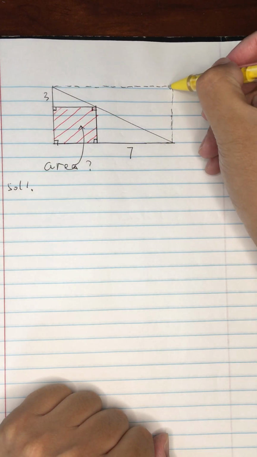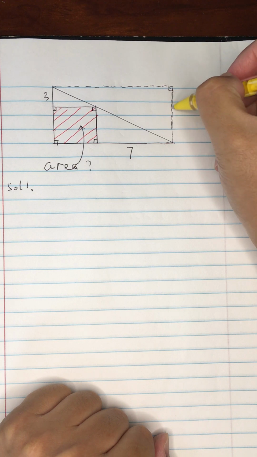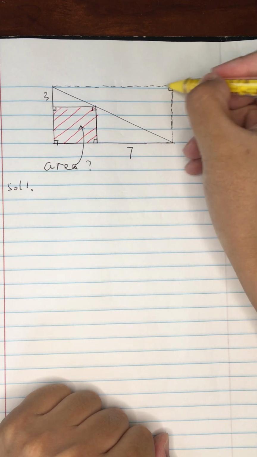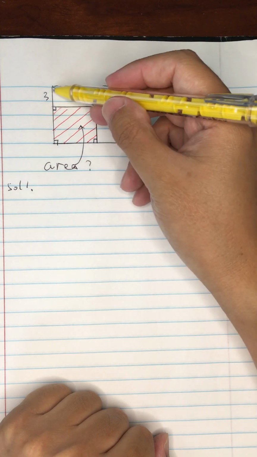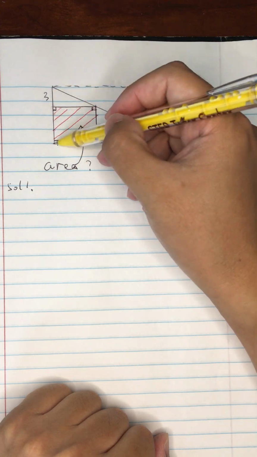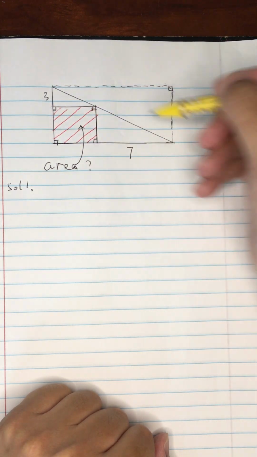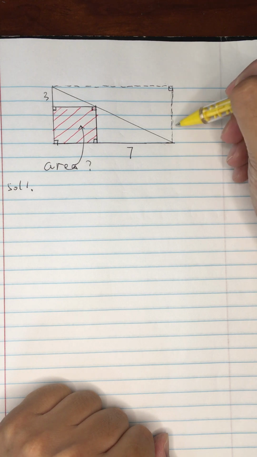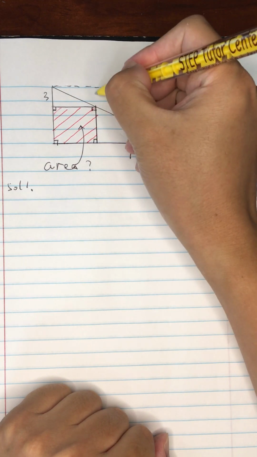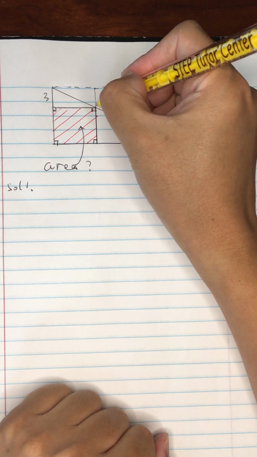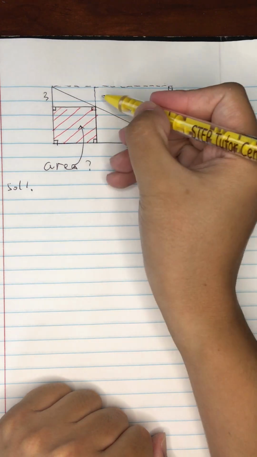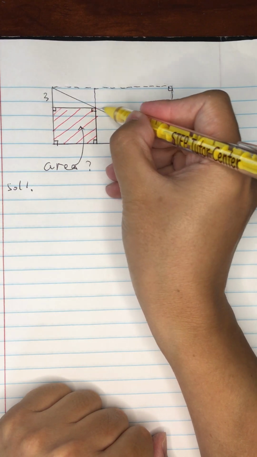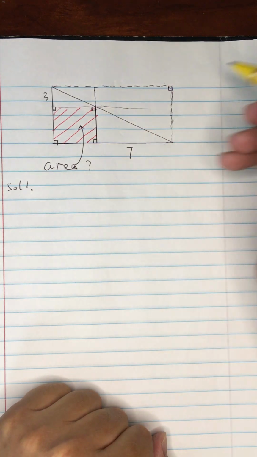Now we can make up a right angle triangle that's exactly identical to this right angle triangle, except that it's flipped. And then we can extend this vertical line upwards, and extend this horizontal line to the right.